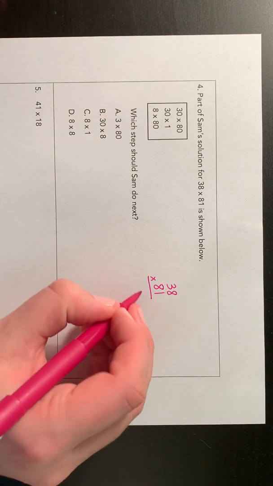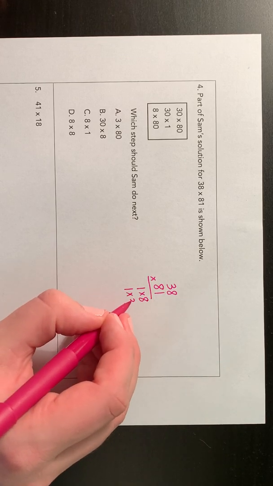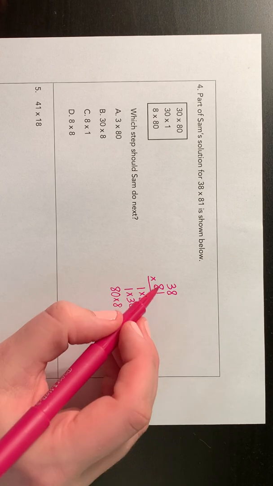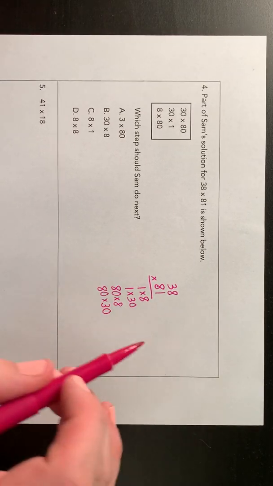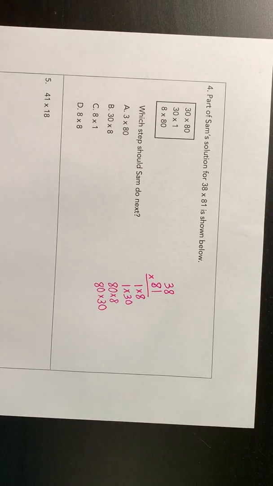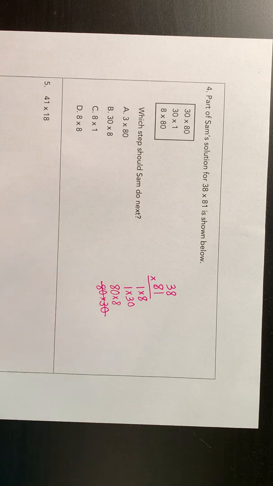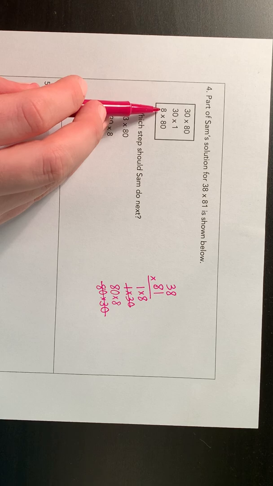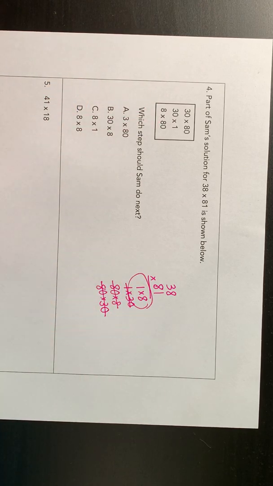So we know 1 times 8 is the first step, and then 1 times 30, and then 80 times 8, and 80 times 30. So now you really don't need to solve the problem. All you have to do is figure out which steps Sam still needs to do. So I see that 30 times 80 has already been done, 30 times 1 has already been done, and 8 times 80 has already been done. So I know that the only step left for Sam to do is 1 times 8, and that is letter C.